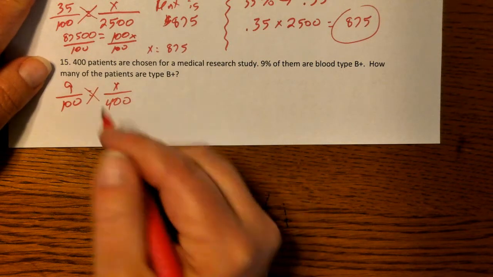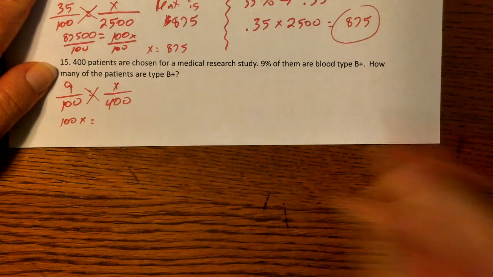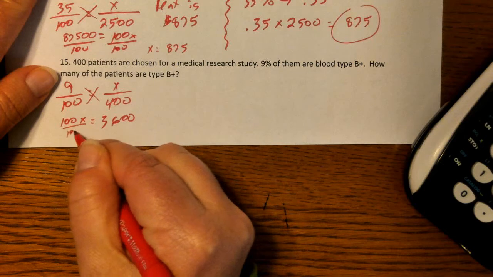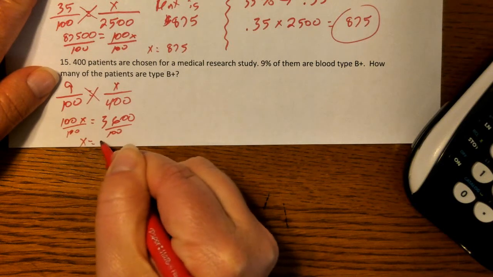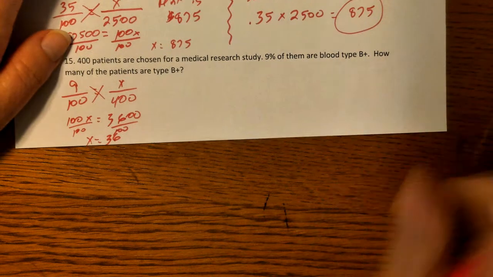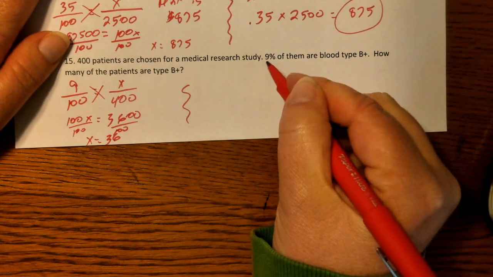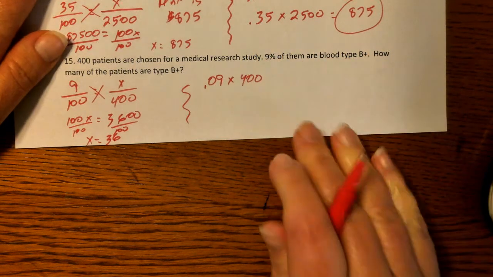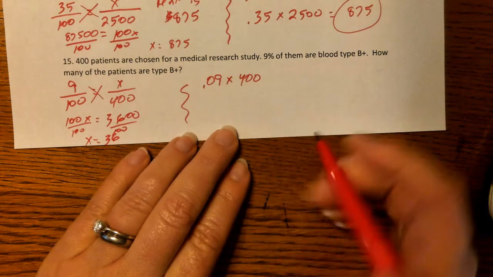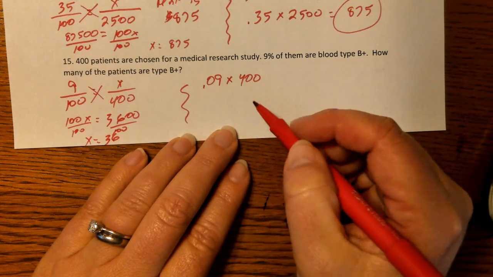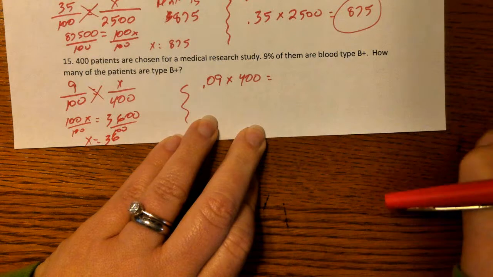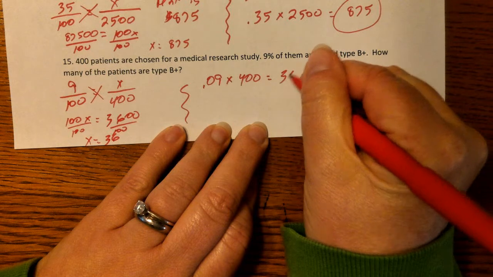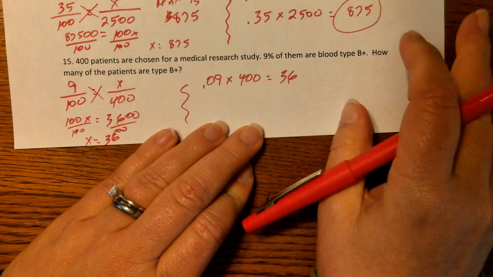So again, cross multiply, 100x would have to equal 9 times 400, which is 3,600. Divide both sides by 100 to get x by itself, and x is 36. Or your other option, convert 9% to a decimal, 0.09, and multiply by 400. You may have heard in other math classes, of means multiply, so we want 9% of 400, so 0.09 times 400. And either way, we're going to get 36. Okay, so 36 patients are type B plus blood.